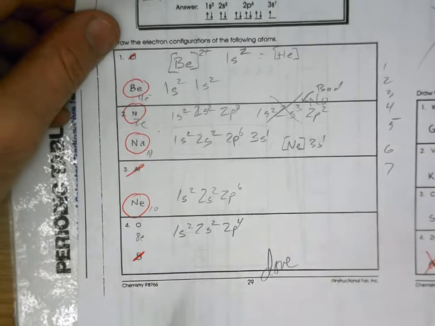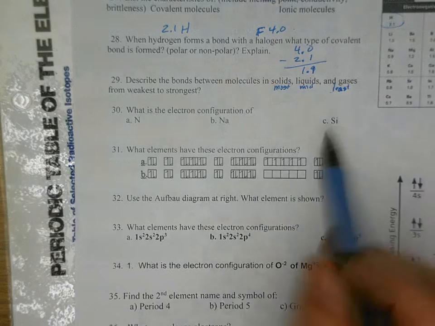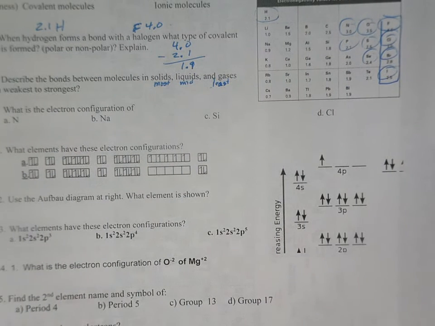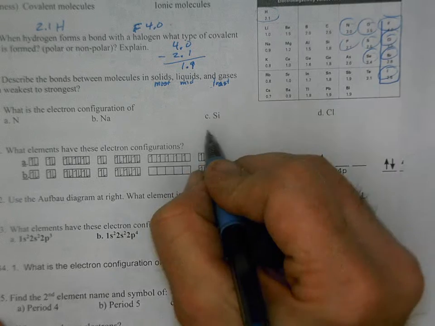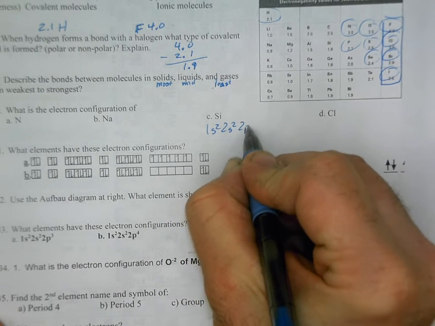For sodium, we had this electron configuration. For silicon, I don't know if we did silicon on this one. Silicon has 14 electrons. Let me look on my periodic table. Yeah, silicon, 14 electrons. So 1s2, 2s2, 2p6.